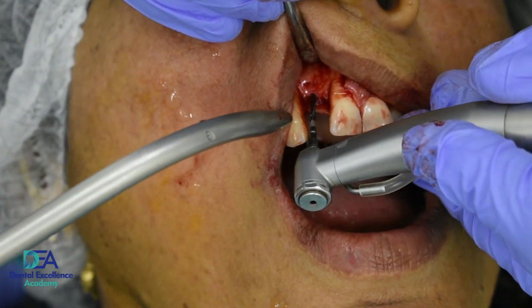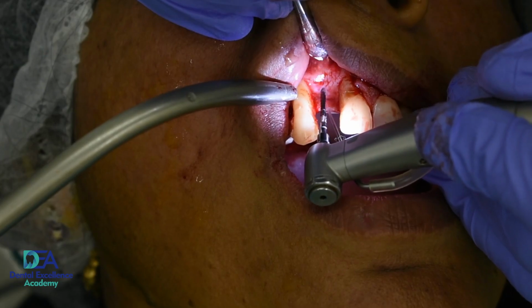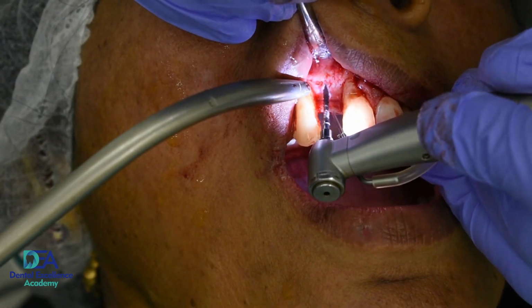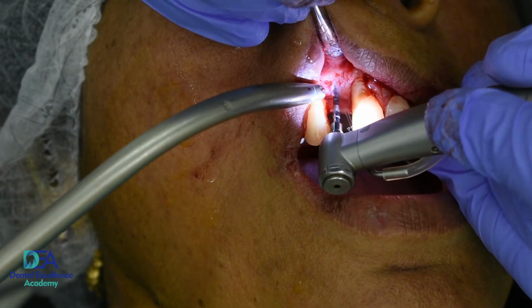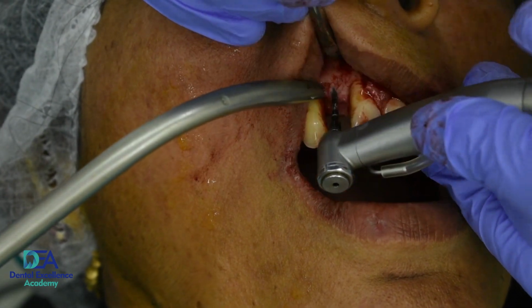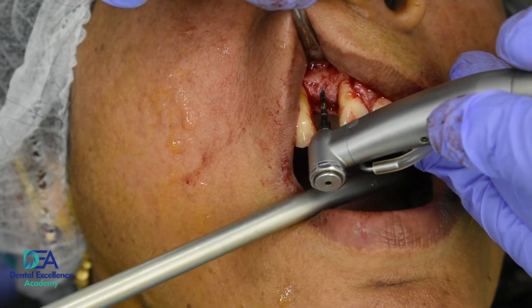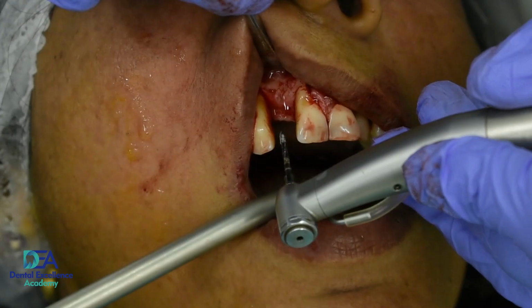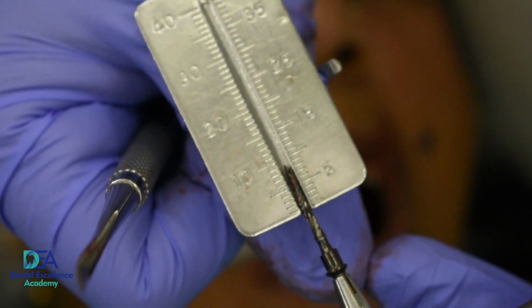So with the lancet drill, I'm starting with the osteotomy. So can you see I'm parallel to both the teeth, that is the central and the canine. You should be. So I'm checking for the length. This is 10 millimeter.